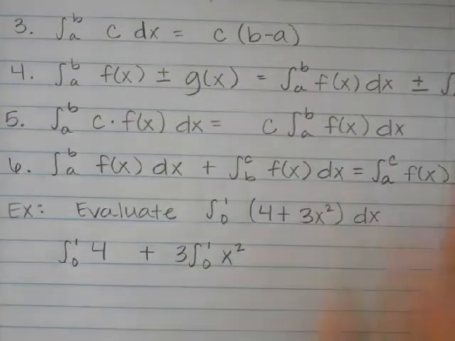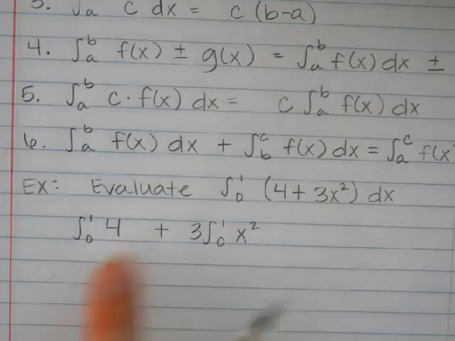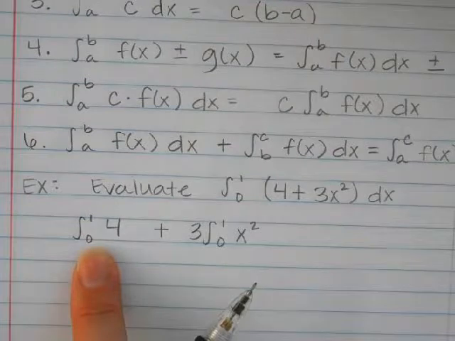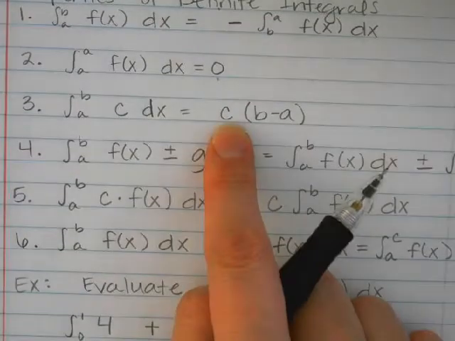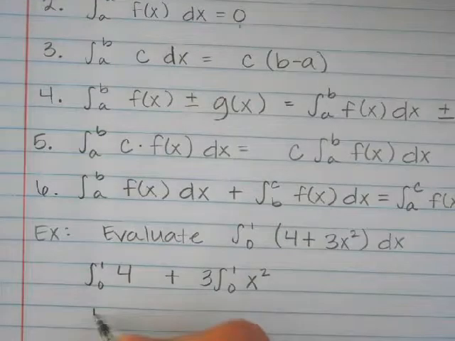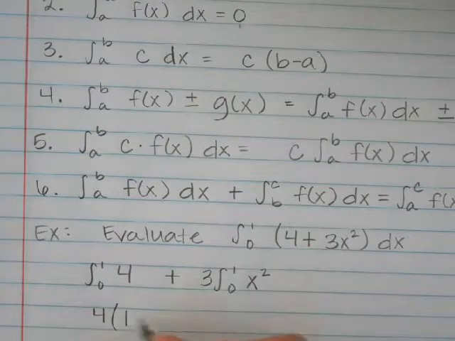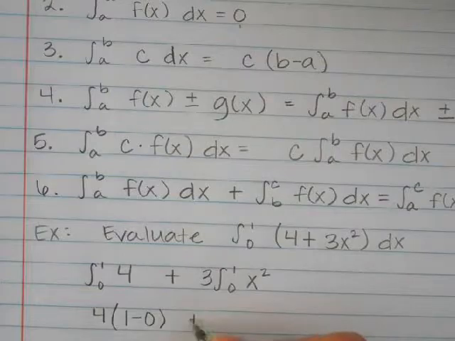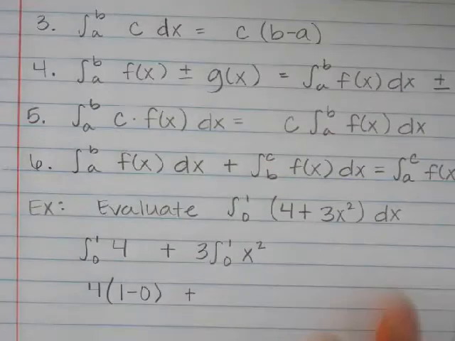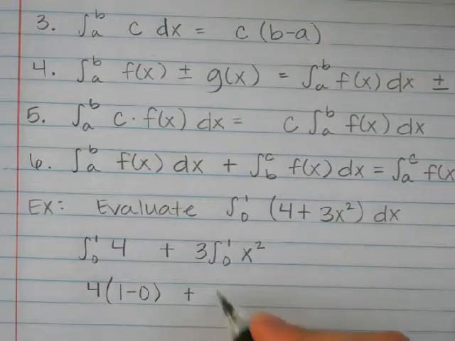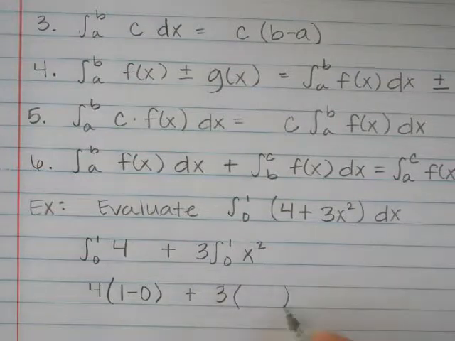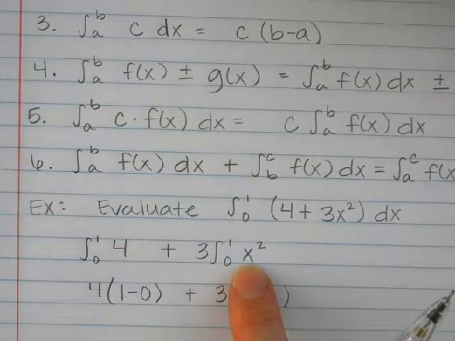Now let's think about how these work. What do you do if you're taking the integral of a constant? Constant times b minus a, so 4 times 1 minus 0, plus. And with this one, we just do 3 multiplied by whatever we get when we take the integral of x squared, from 1 to 0.